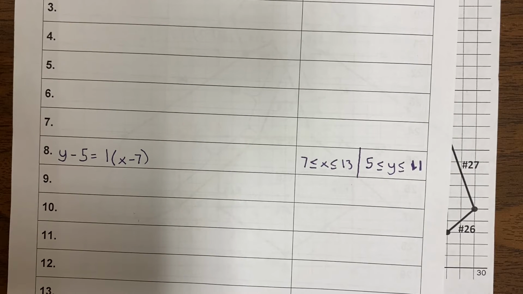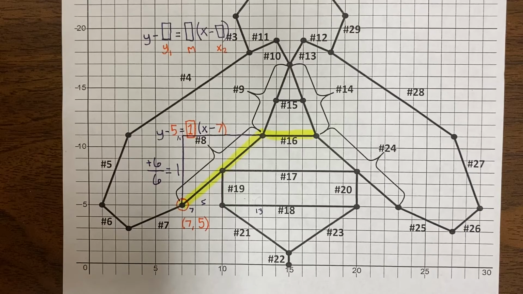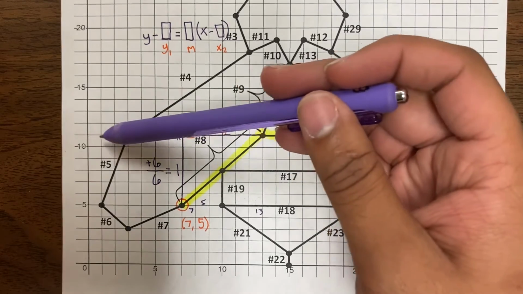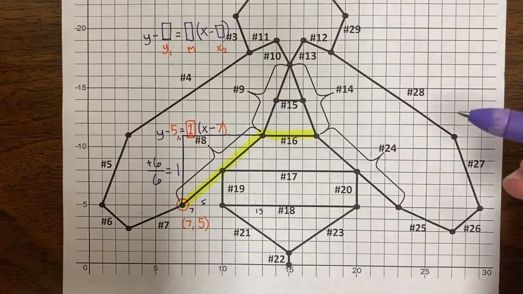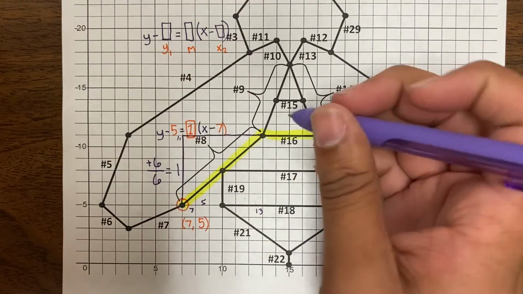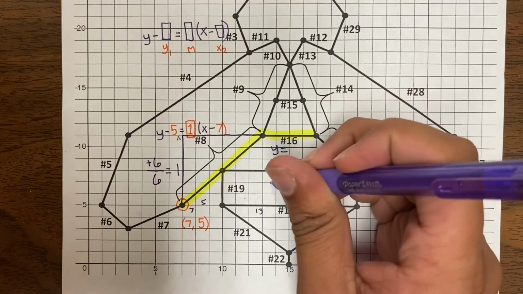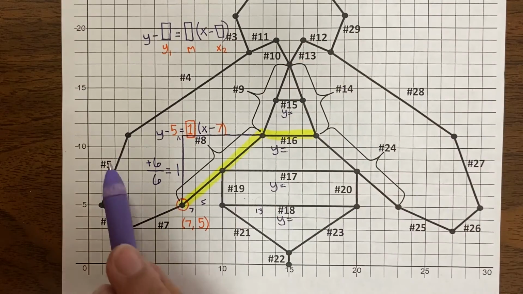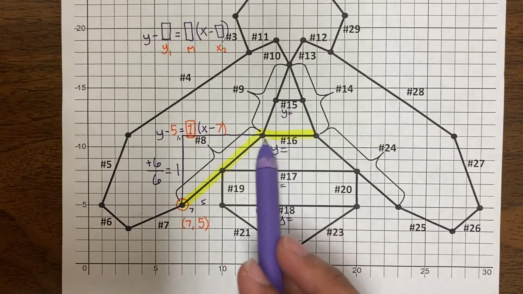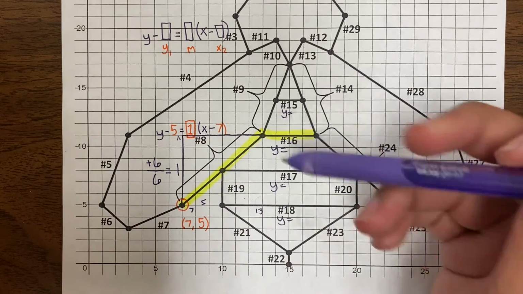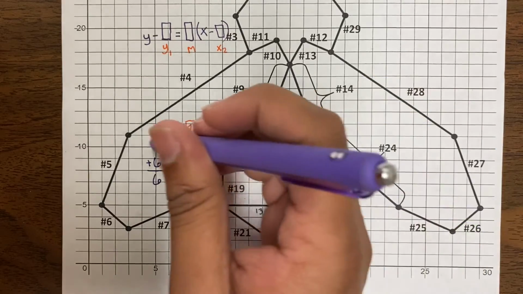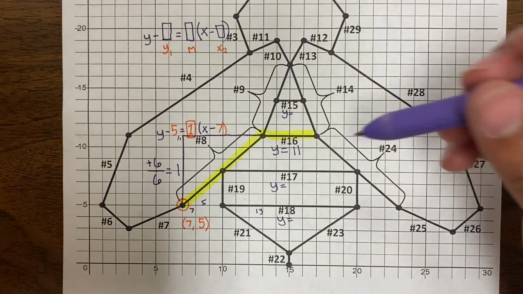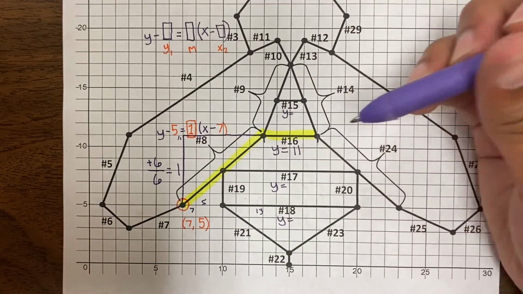Let's try the next practice problem. So for 16, since it's horizontal, that means the equation is just going to be a number. Horizontal lines are always y equals. So all of these horizontal lines are going to be y equals whatever number they pass through. So 16 is going to be at 11. So y equals 11. And then it's only going to have a domain. It's not going to have a range.